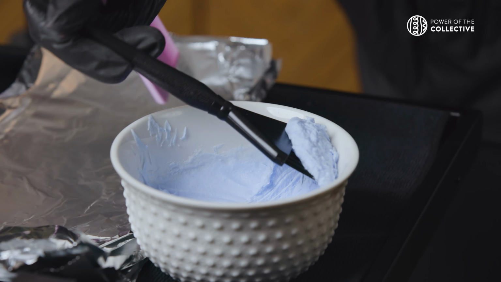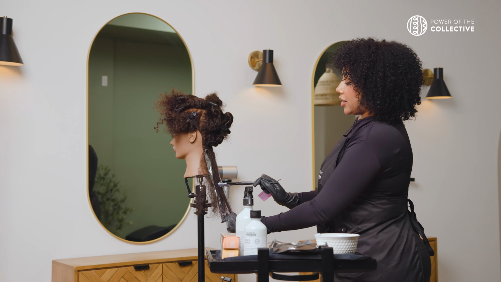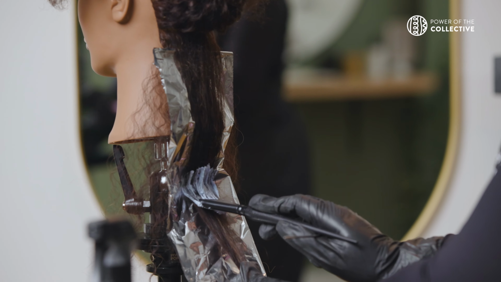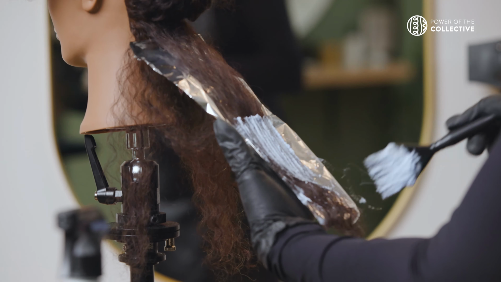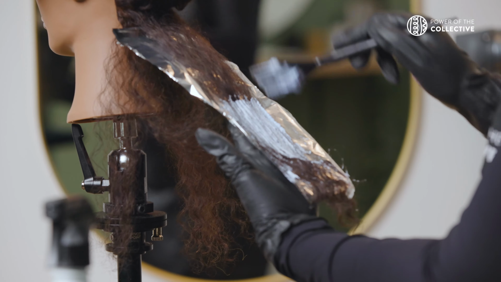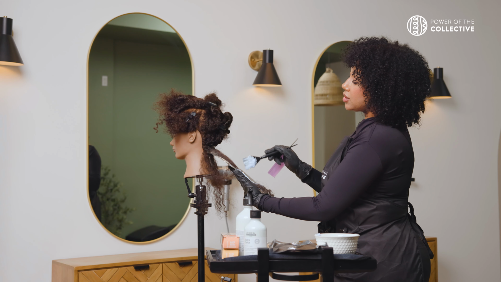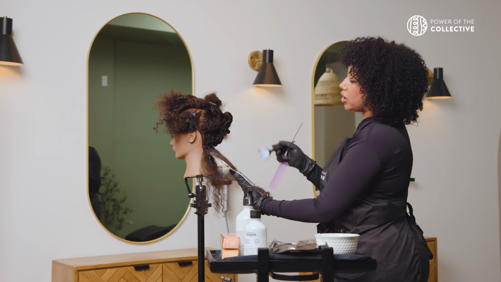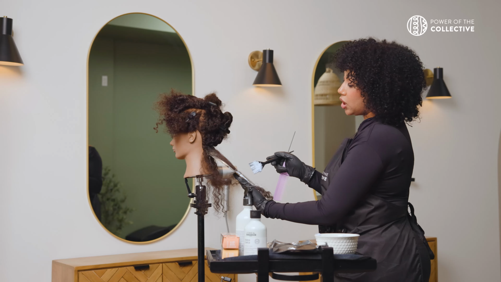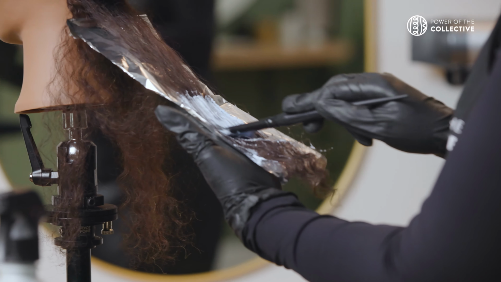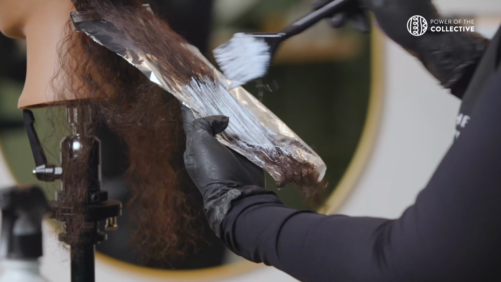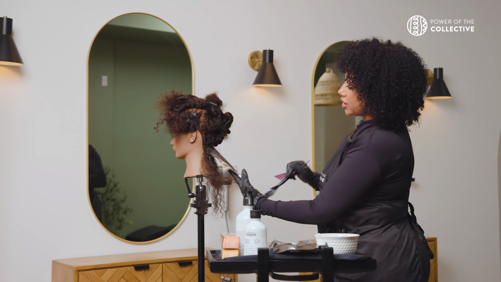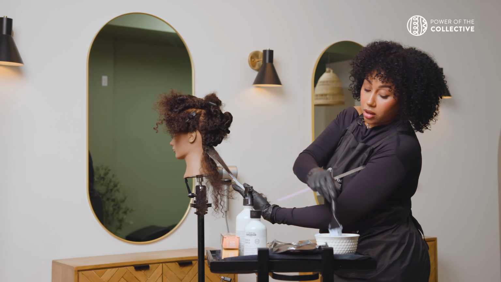Now I'm going to start my lightener at the end of the hair, pushing it right in. It is really important to make sure that you have enough saturation because 3 type curl patterns curl into themselves naturally. You really want to make sure that you're pushing that lightener right into the curls, making sure that it's fully saturated everywhere.